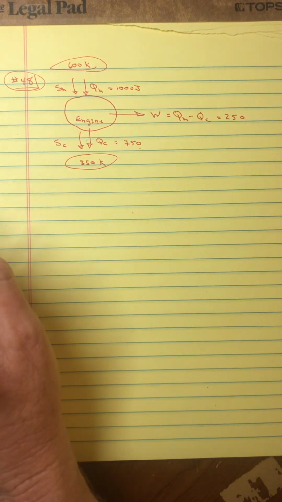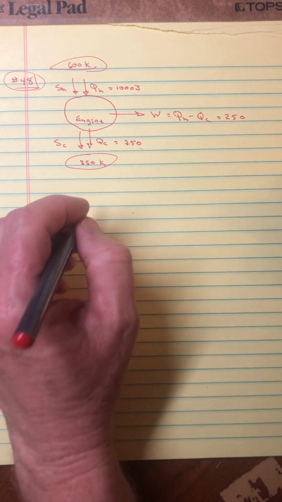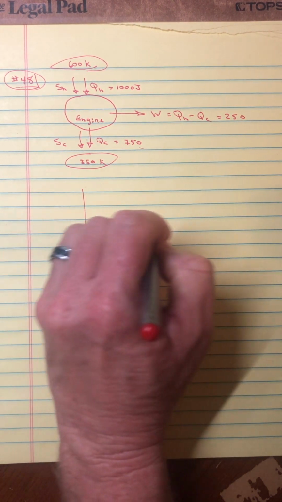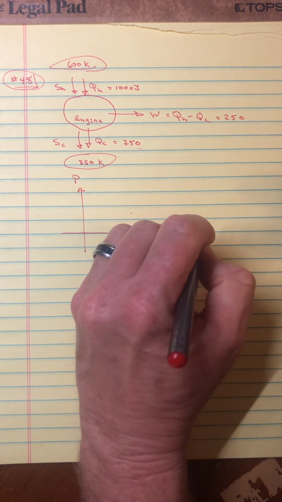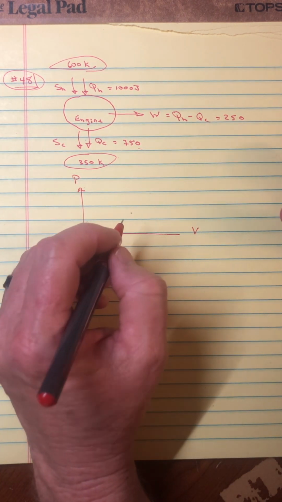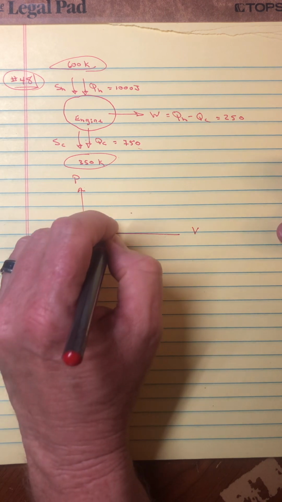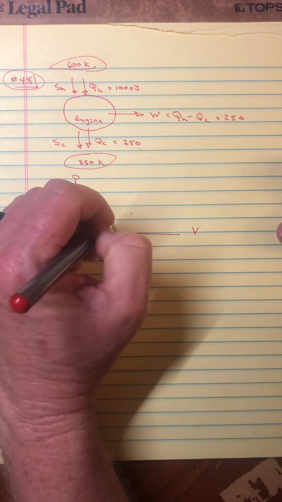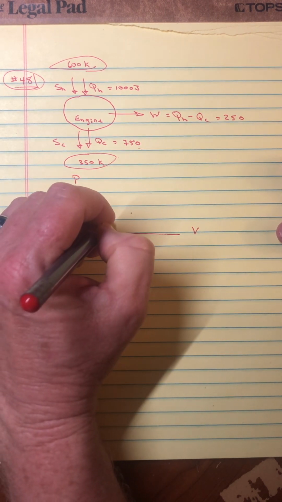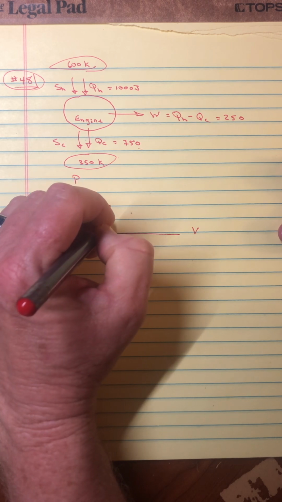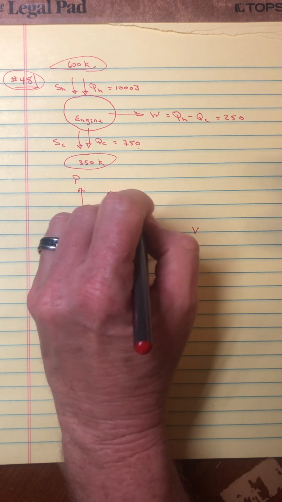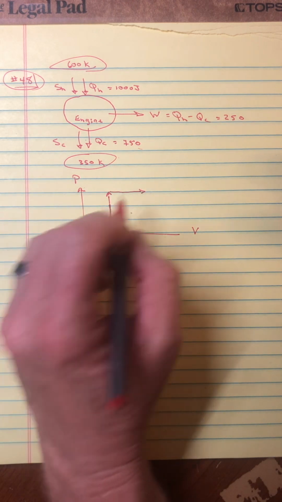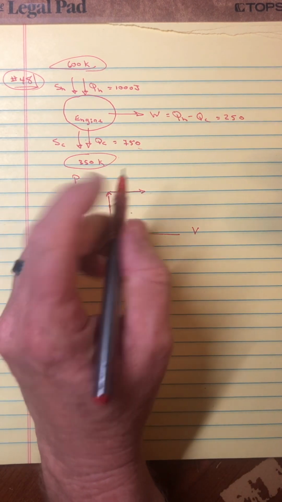Okay. So the engine goes through a cycle. They don't really say what the cycle is. I suppose it could be a process where it did the work by warming at constant volume and expanding at constant pressure. So there's where the important work done by the engine goes.